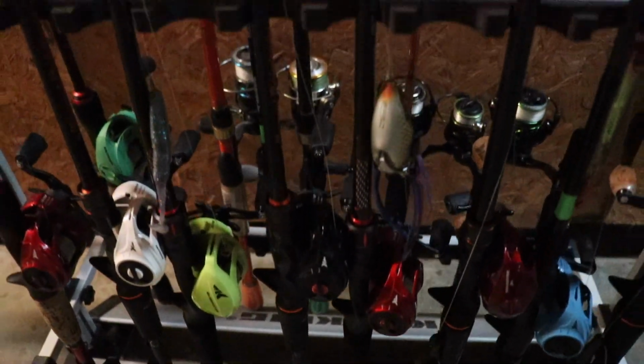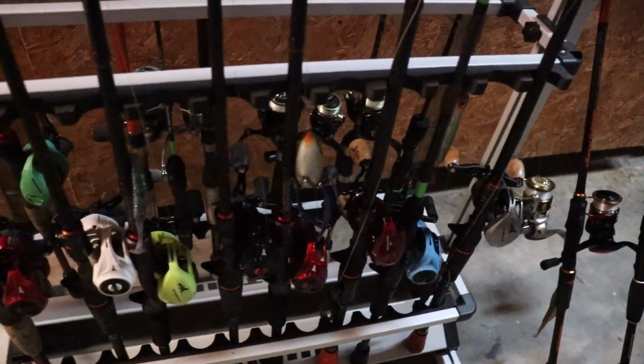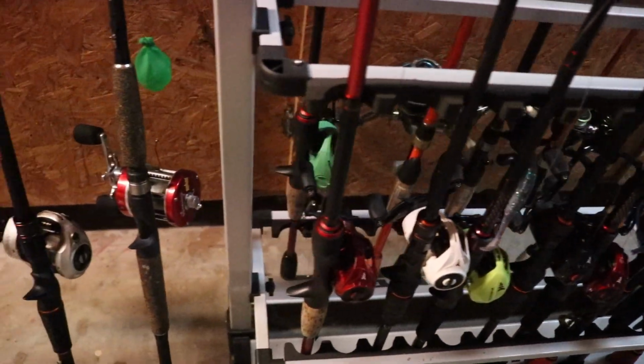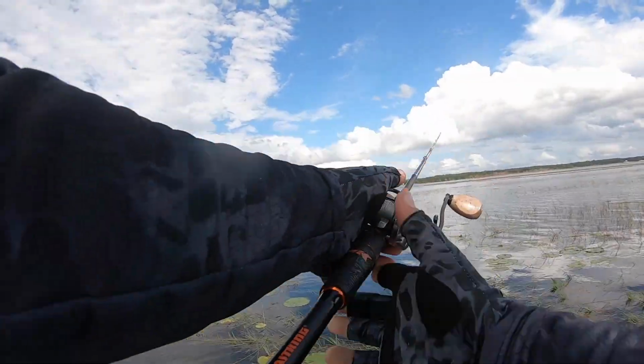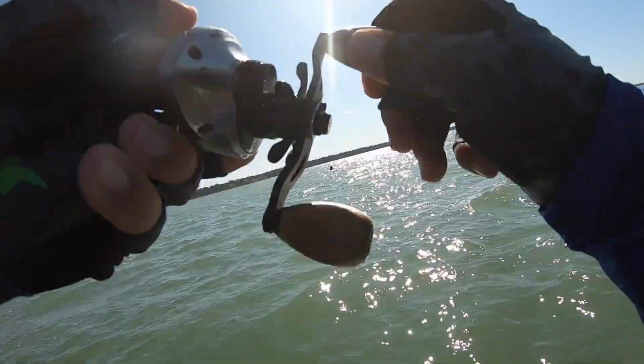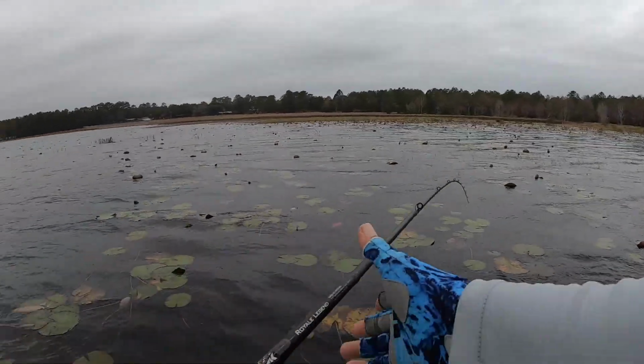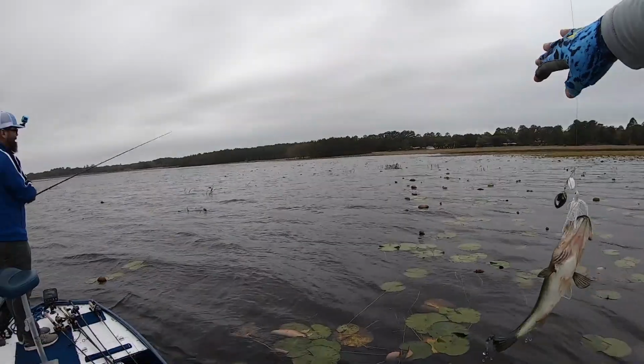So as you can see, I do have a lot of rods. Why do you need so many rods? And I hear that question all the time, especially from my wife. Well, to put it plainly, each rod has a different application for me. Different techniques, different conditions, even different lures. There's a whole bunch of reasons why I choose what rod I need to have on any certain day.